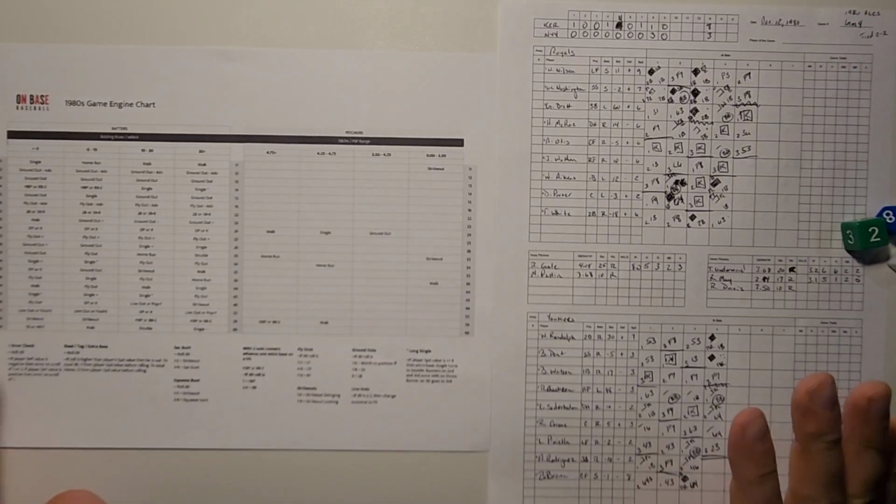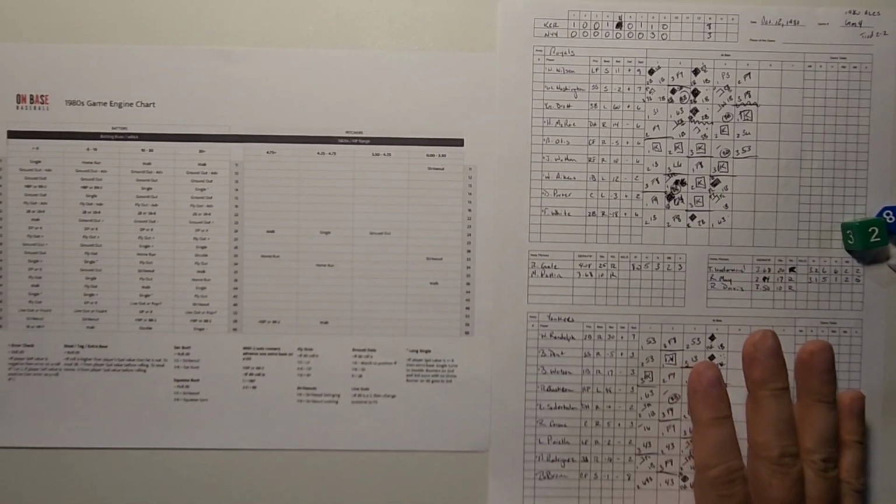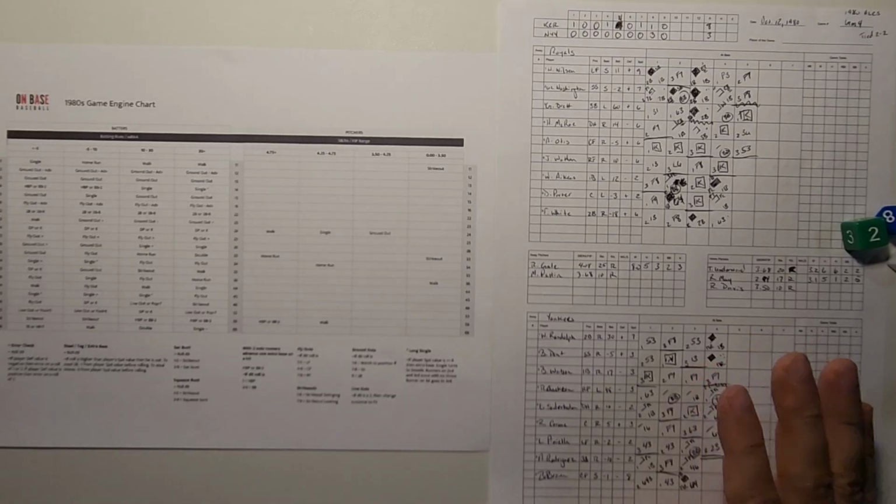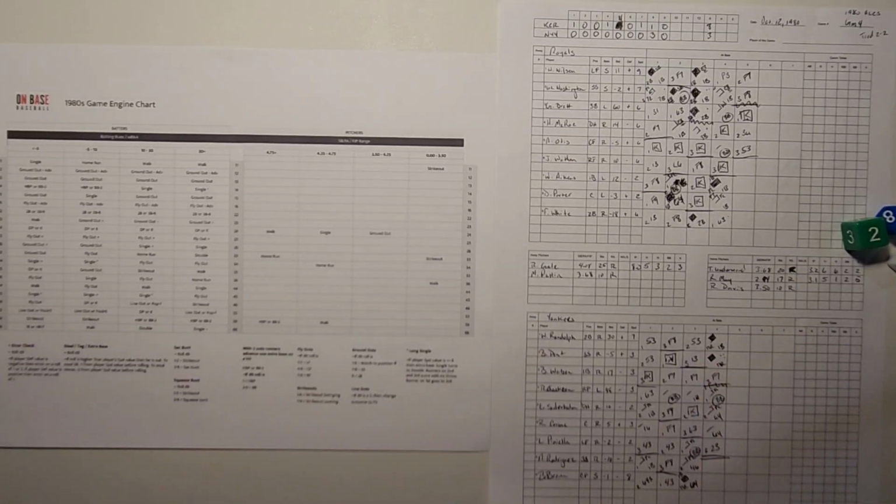So this will be soon to be released. We'll be releasing the roster sheet sets and the cards. It'll be a full package. You can play however you want to. This is played using the roster sheet set.